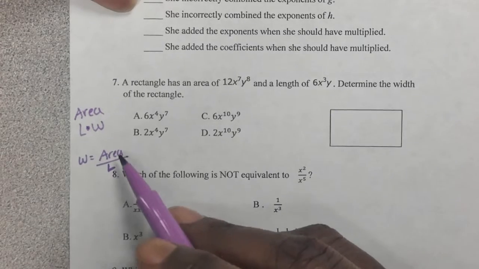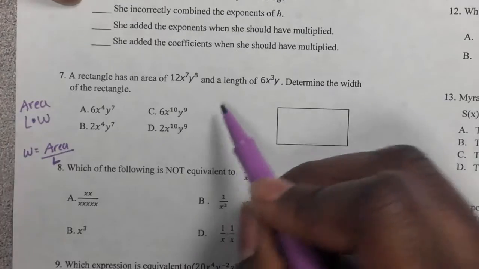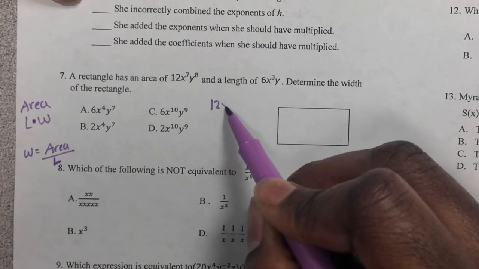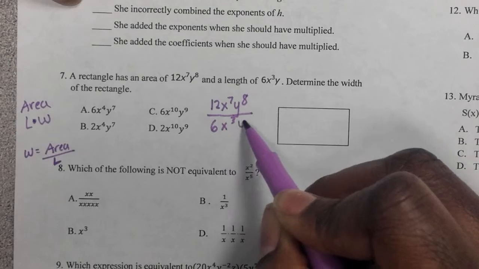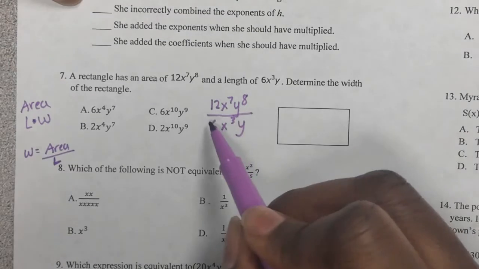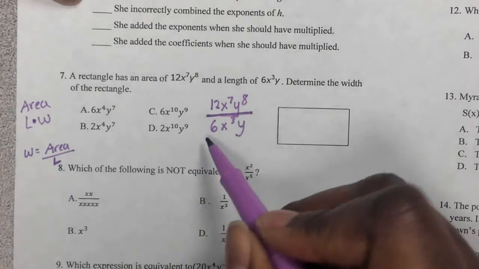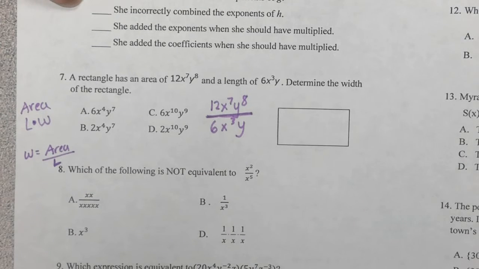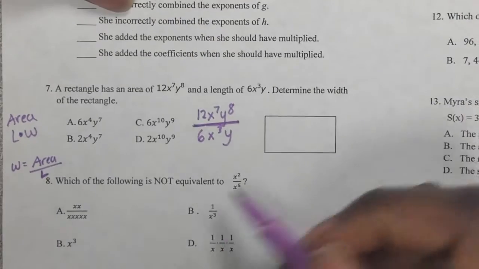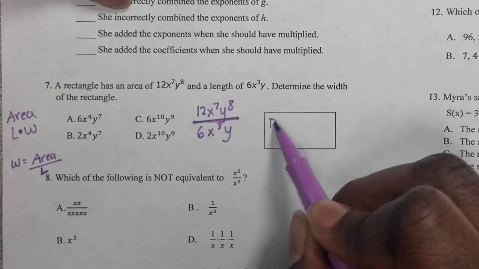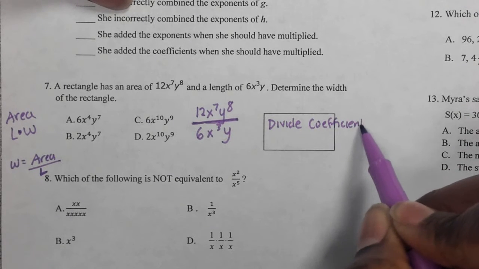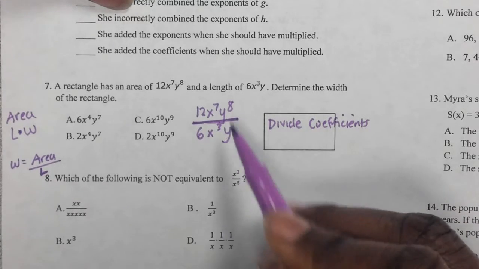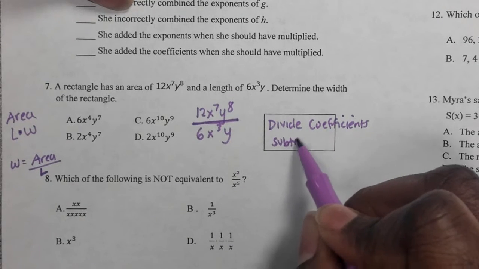So to find the width, the area is 12x to the 7, y to the 8 over 6x to the 3rd, y. And this looks like a division law. It's the dividing laws of exponents, which means you do divide the coefficients, but you do not continue dividing these little exponents. You subtract the exponents.